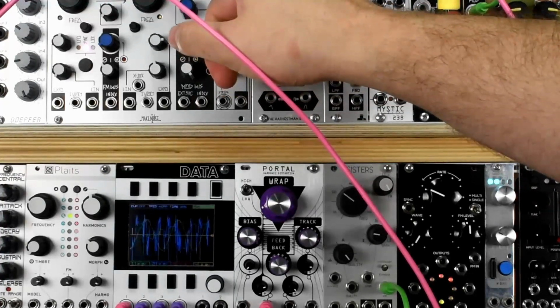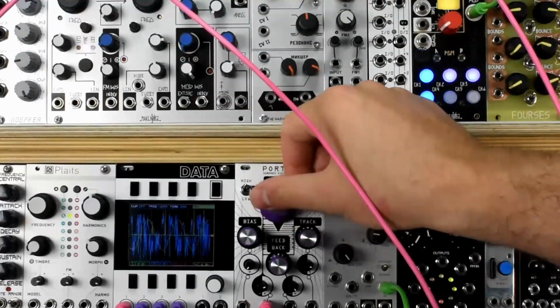Use Portal as the demented timbre section to your complex oscillator.